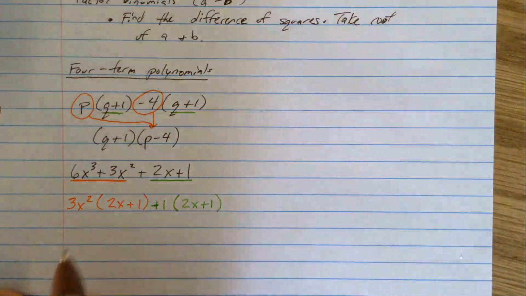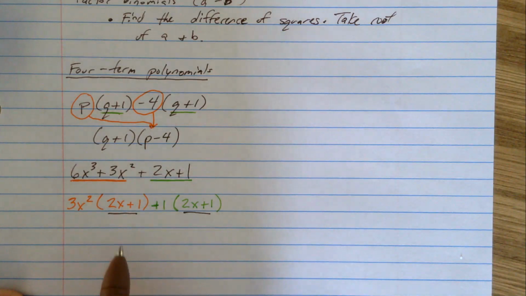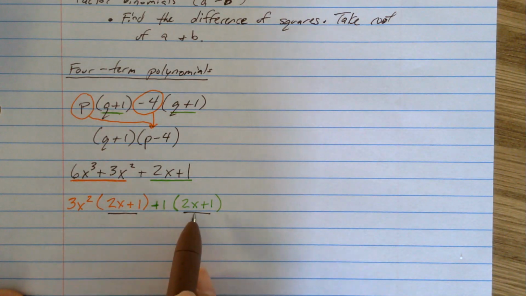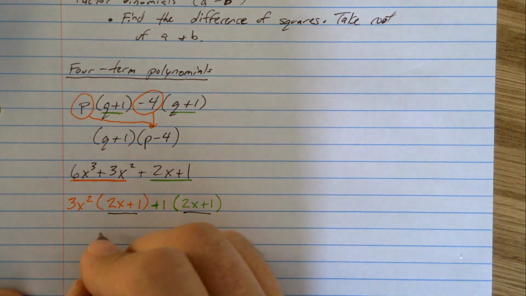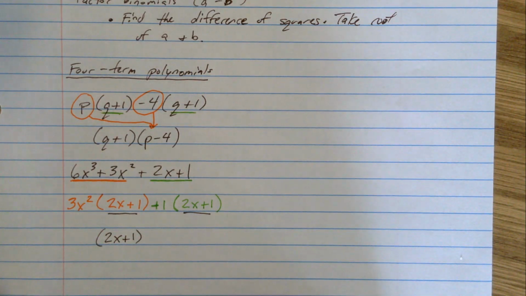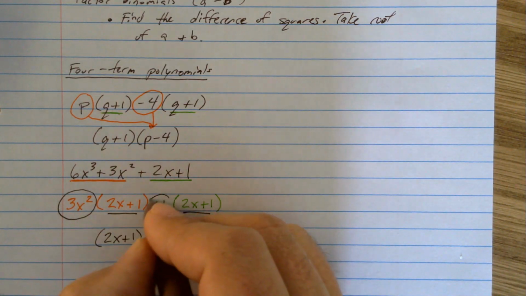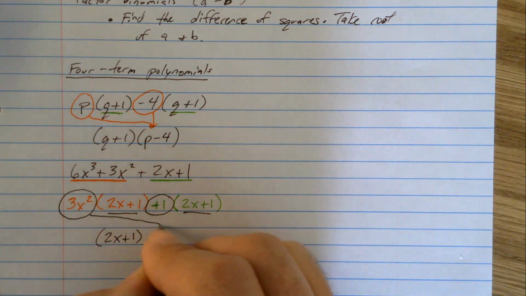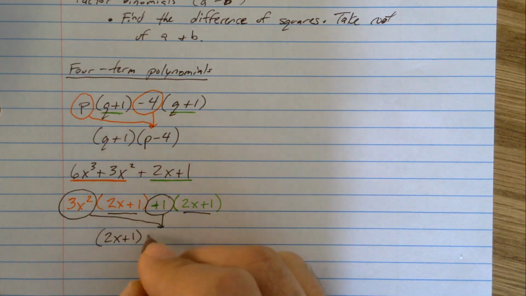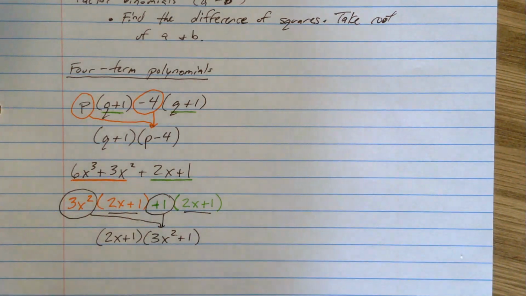Now, once I do this, if you notice, the two terms inside the groups are the exact same. So I'm going to rewrite 2x plus 1. I then take my two terms on the outside that do not belong to a group, and they form their own group of 3x squared plus 1.